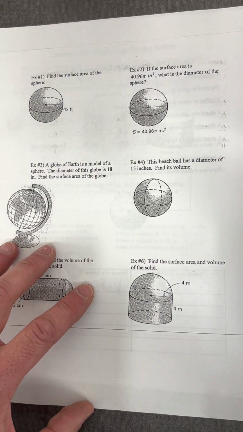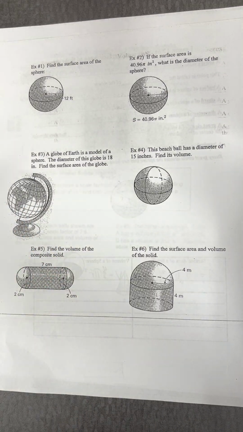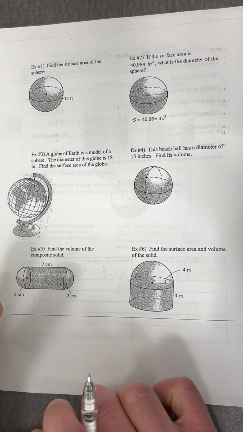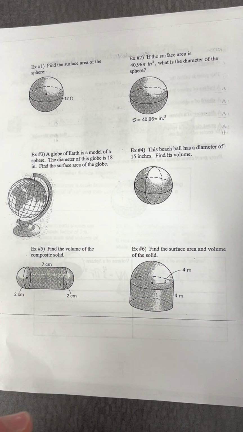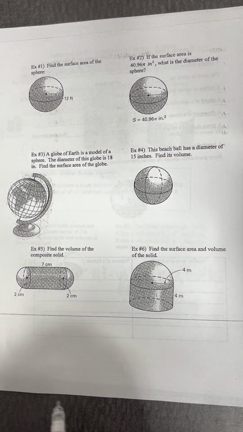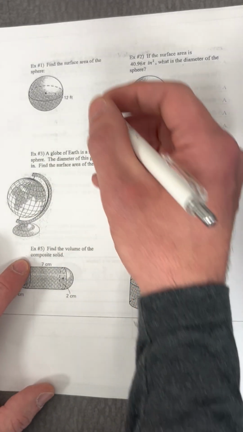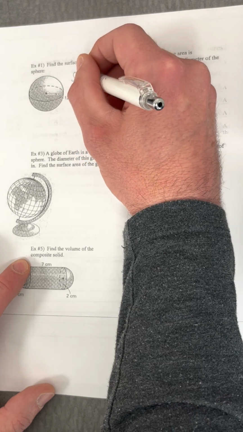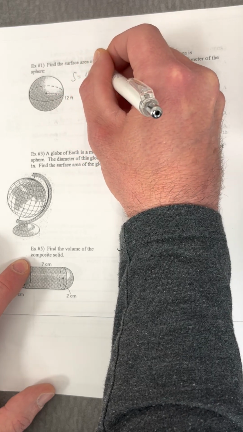So let's try some out. For our first example, find the surface area of a sphere, and we are in luck because they gave us a radius, didn't they? So surface area, 4 pi r squared.